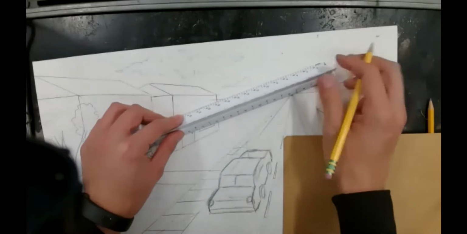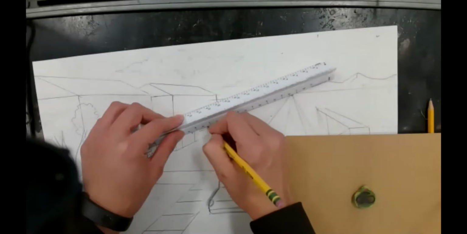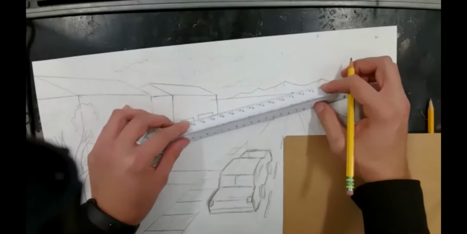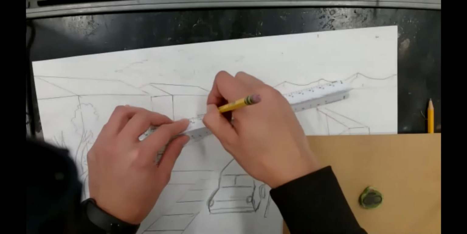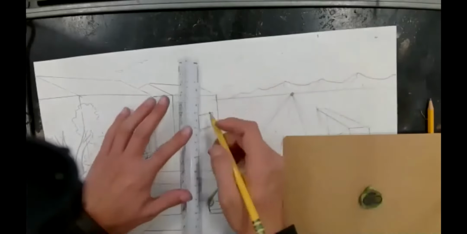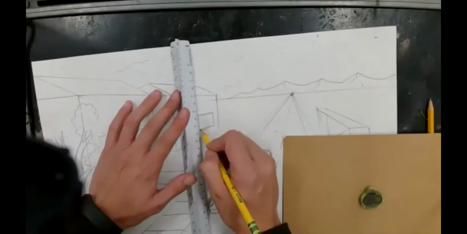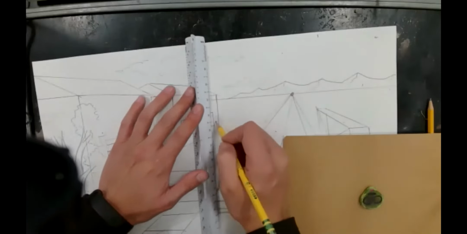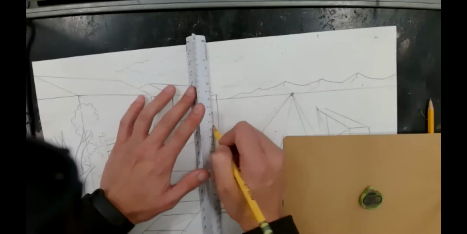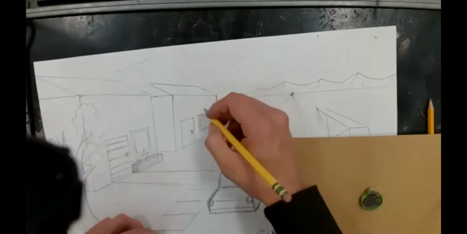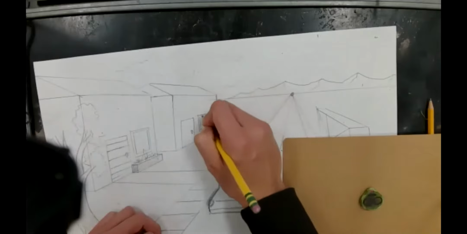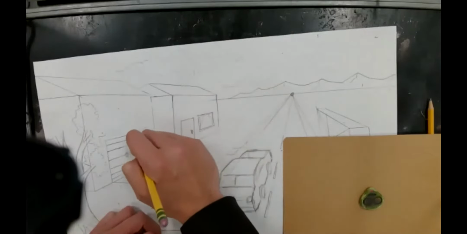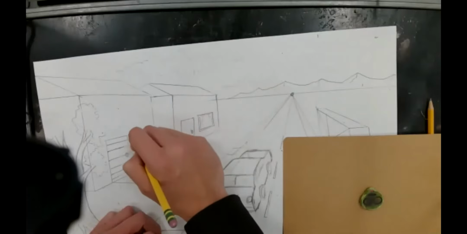Let's add a window frame. Maybe some curtains on the inside. You can see them. They're clipped.